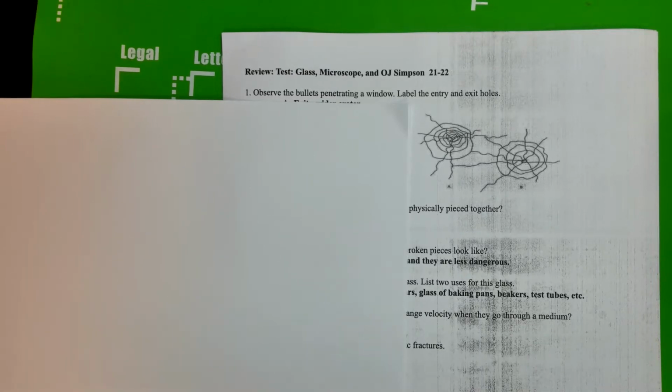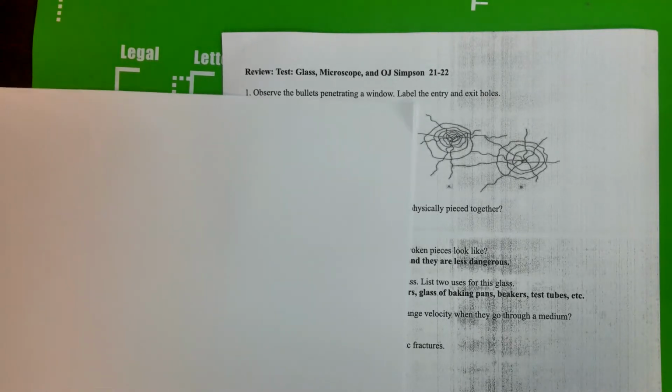You guys, okay, so your follow-up test is coming up. It's going to be on glass and about the parts and functions of the microscope and how to use it and how to put the slide in there. Also the steps of how to put the slide in there and a wet mount, and also O.J. Simpson. Okay, so let's get started.